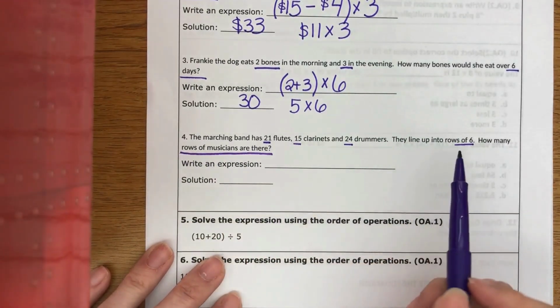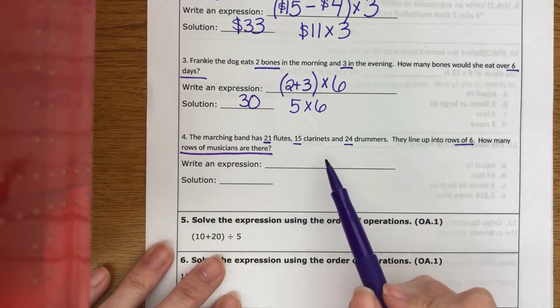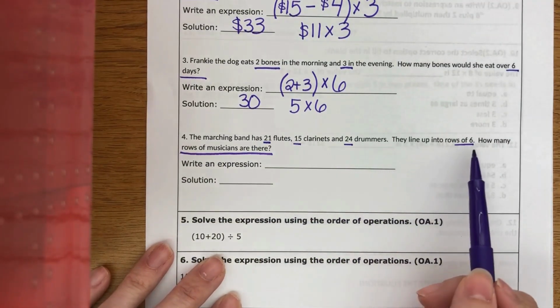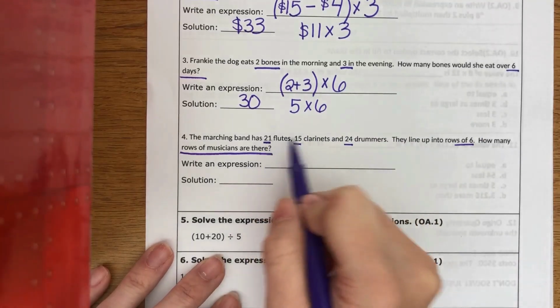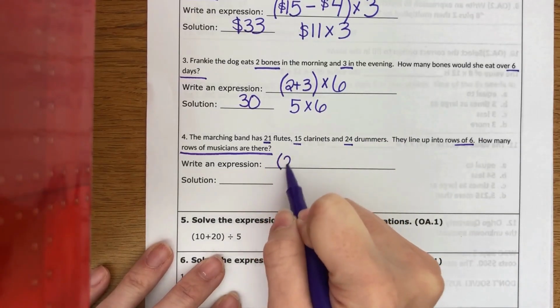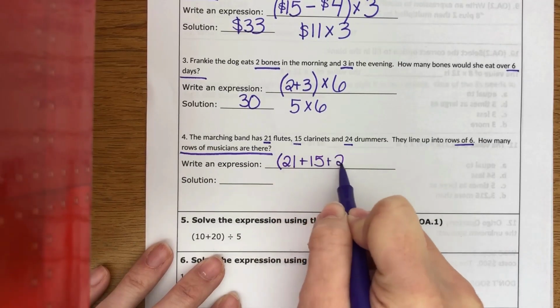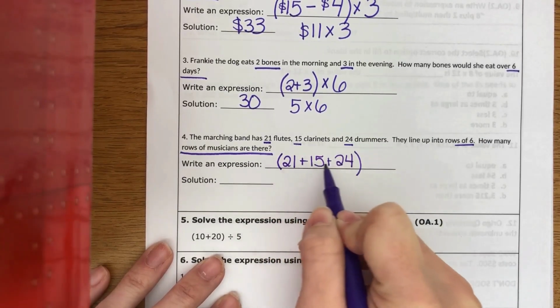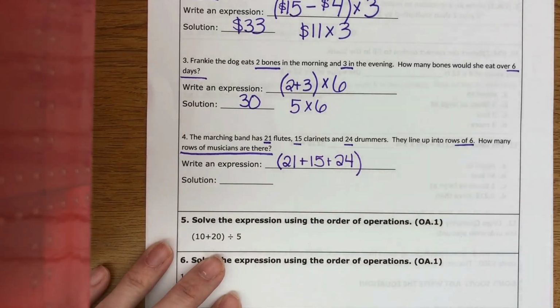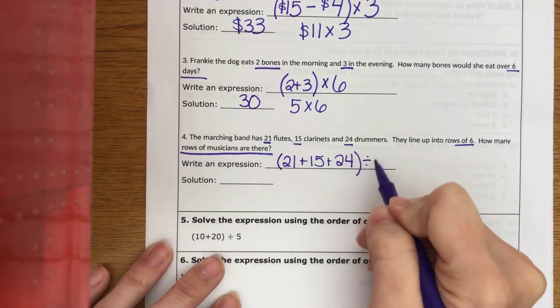So in order for me to figure out how many rows there are, and divide them into rows of 6, I have to figure out how many total. So I have to add them all up first. 21 plus 15 plus 24. Now that gives me the total amount of musicians, and now I can divide them into rows of 6.